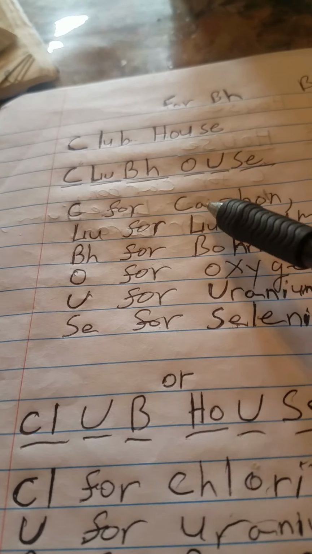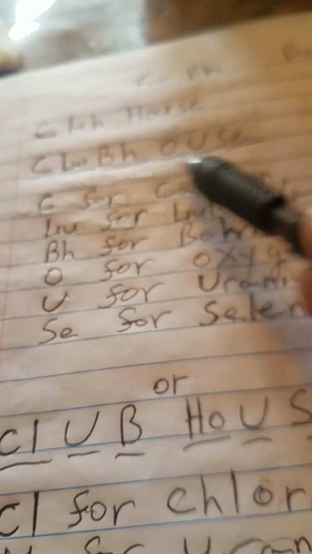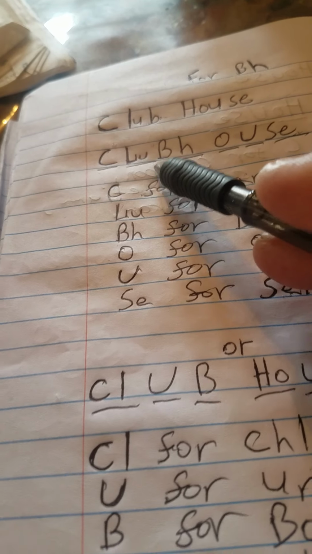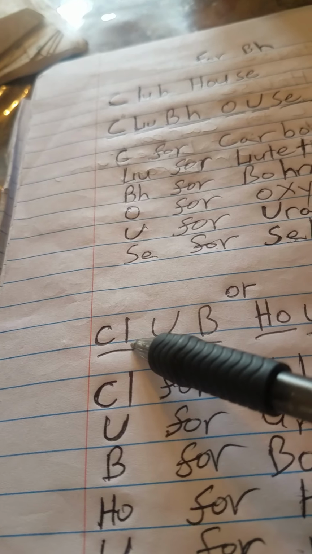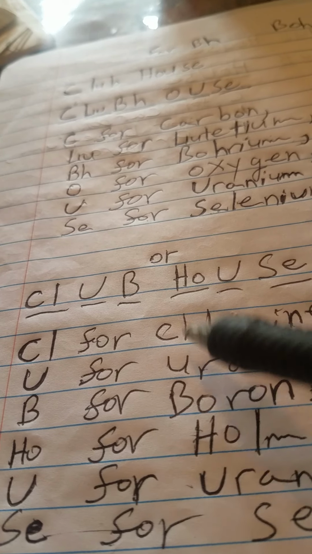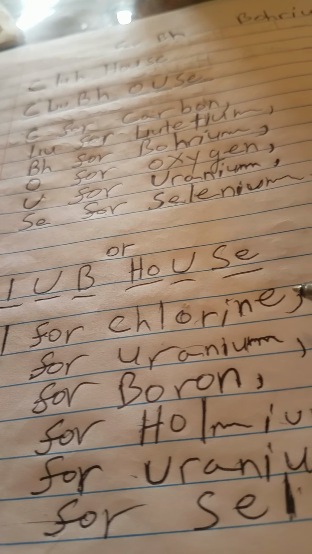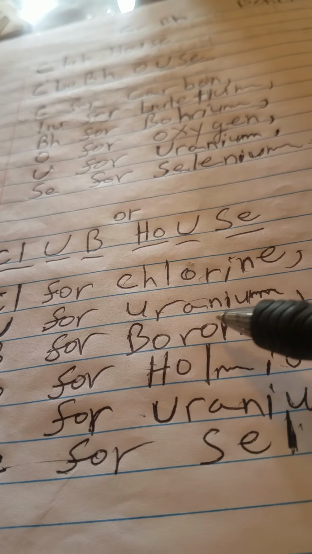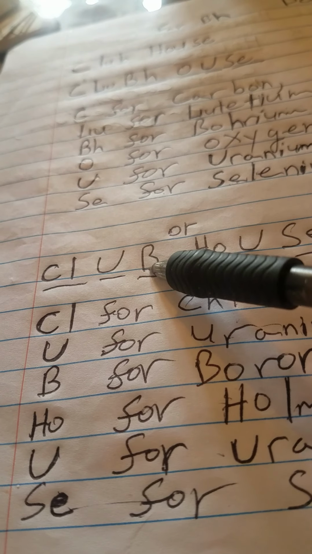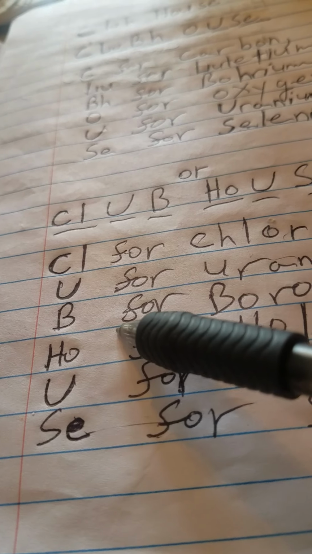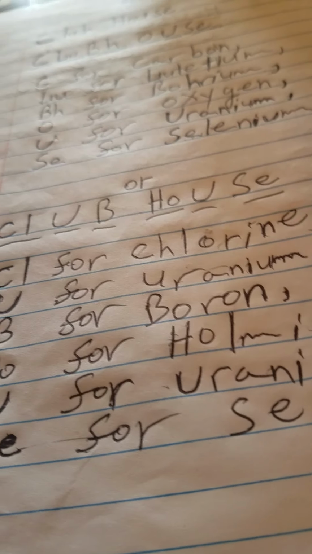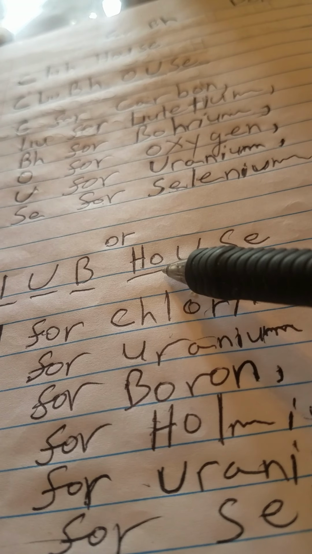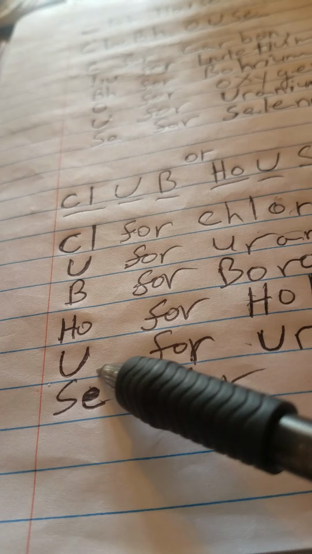Now, Clubhouse can be rewritten. We can break it down again to make it simple. We can take the C-L-U and break it down to capital C and a small l for chlorine. Then we've got the capital U for uranium. We've got capital B for boron. And we've got capital H and a small o, Ho, for holmium.